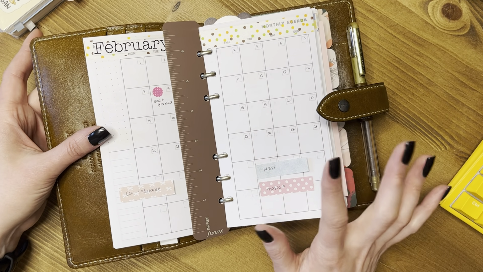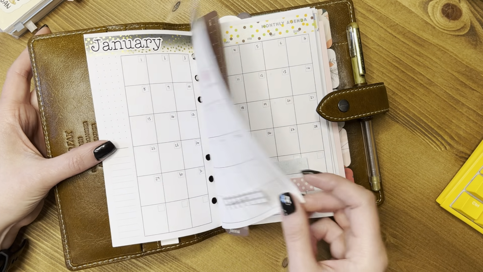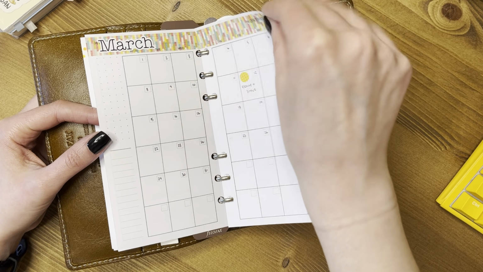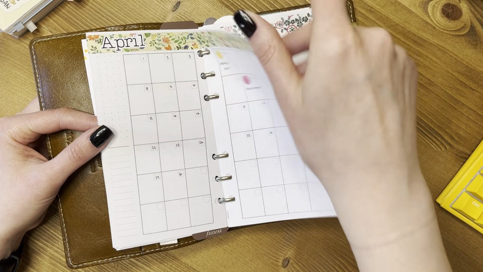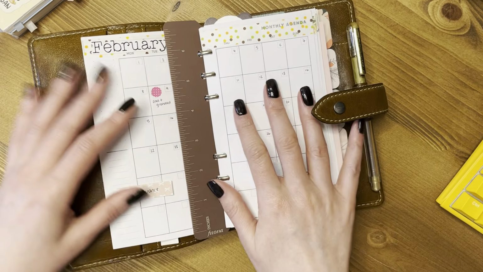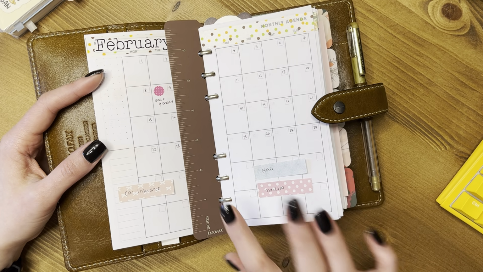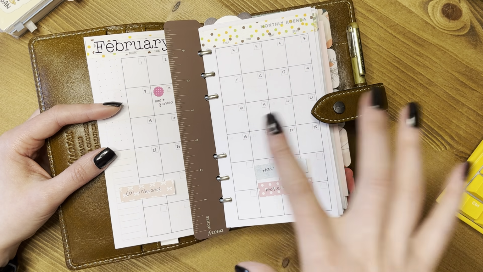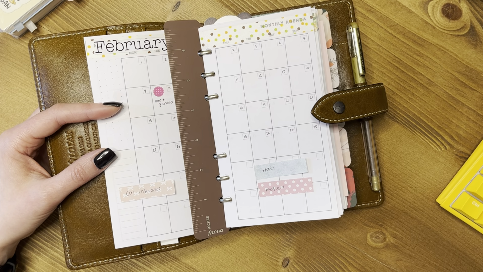And all I do in here is drop in things like birthdays and anniversaries and things like that I will need to know, because I will need to buy cards or send a message or something. And then I drop in, using post-it notes, things that I need to do that month that are big things.